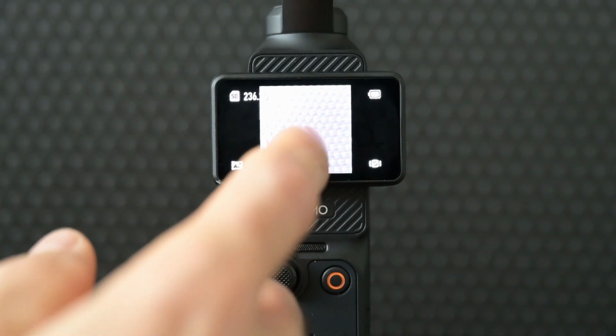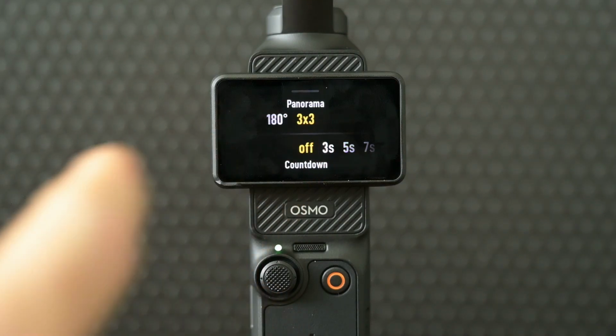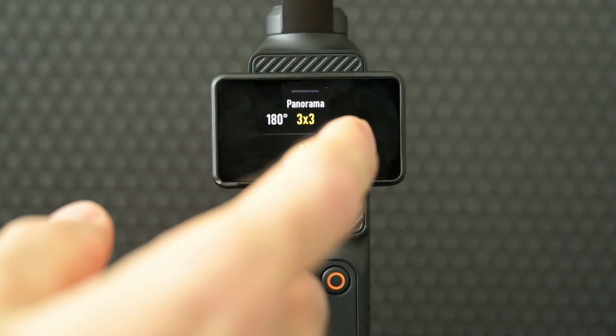They're pretty self-explanatory. You can choose if you want to do 180 degree image, which takes 4 horizontal pictures from left to right, and then it combines them into a single image. Or if you do the 3x3 option, it's actually going to take 9 photos from different directions and create a panoramic photo out of those.